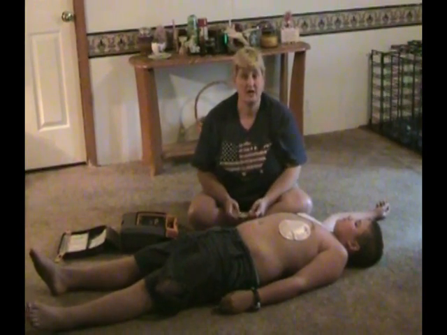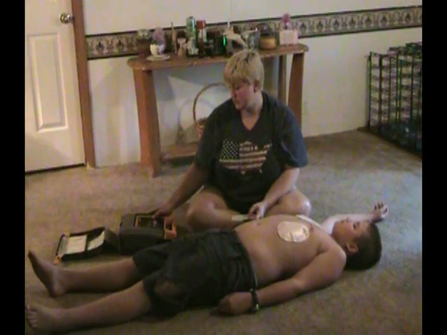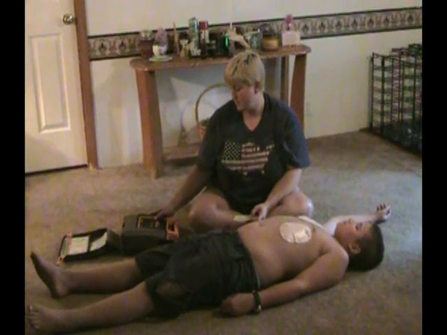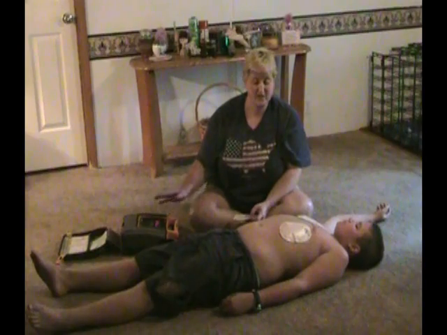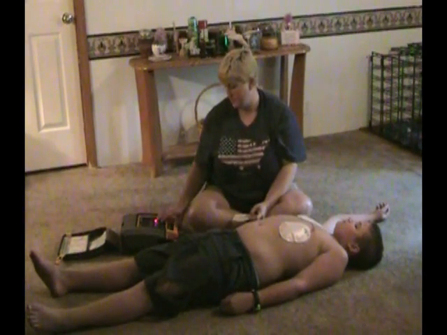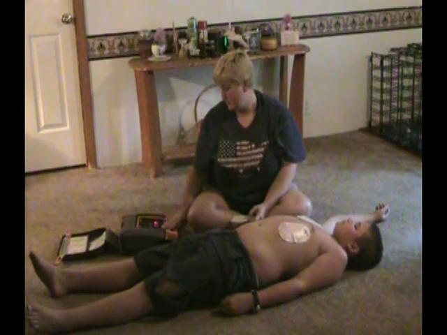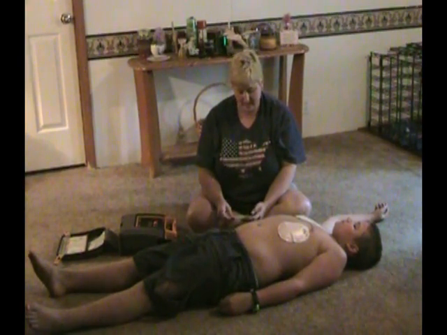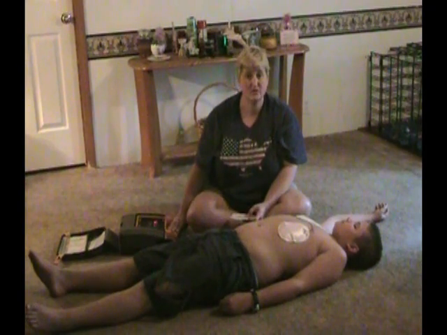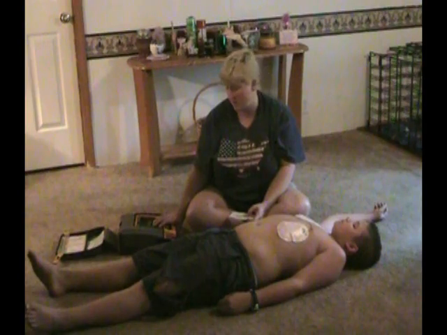It's giving us the shock advised message. It is charging up. Stand clear. Make sure nobody's touching the victim or they can be shocked as well. And the pads delivered a shock. Now it's advising us to analyze again to see what the heart rhythm is after the shock.